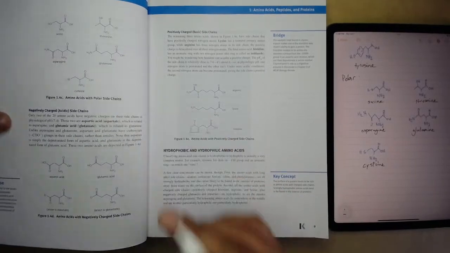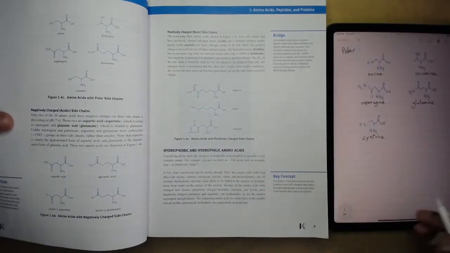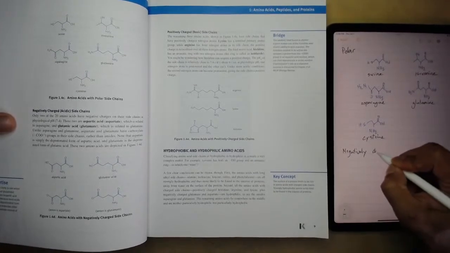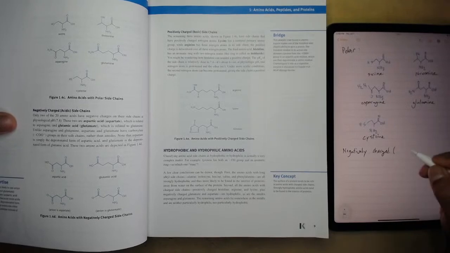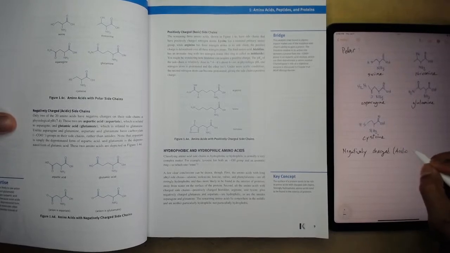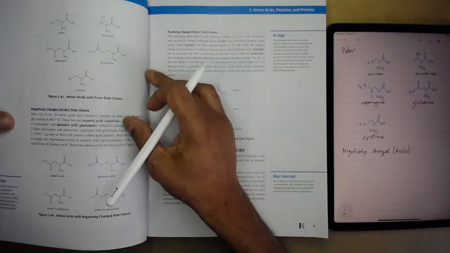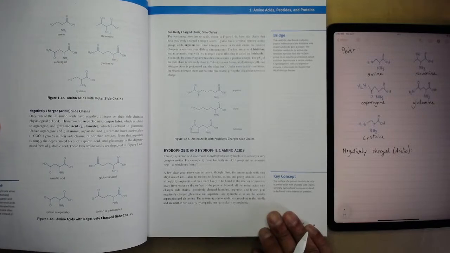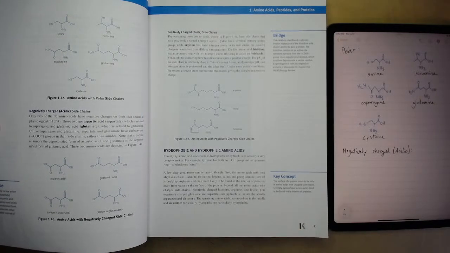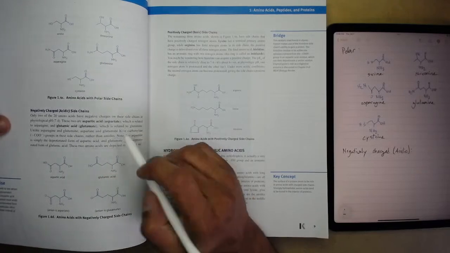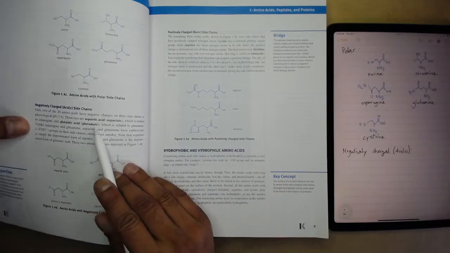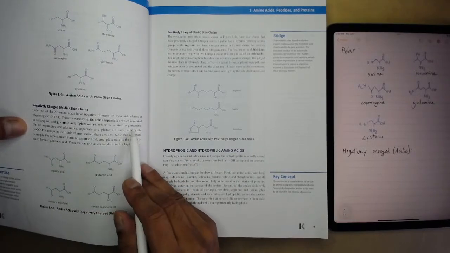Negatively charged or acidic side chains. Only 2 of the 20 amino acids have negative charges on their side chains at physiological pH of 7.4. Those 2 are aspartic acid, aspartate, which is related to asparagine, and glutamic acid, glutamate, which is related to glutamine.